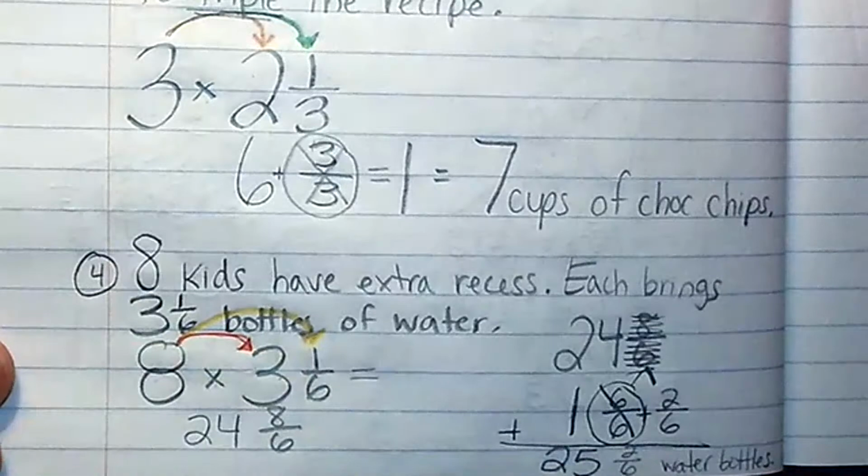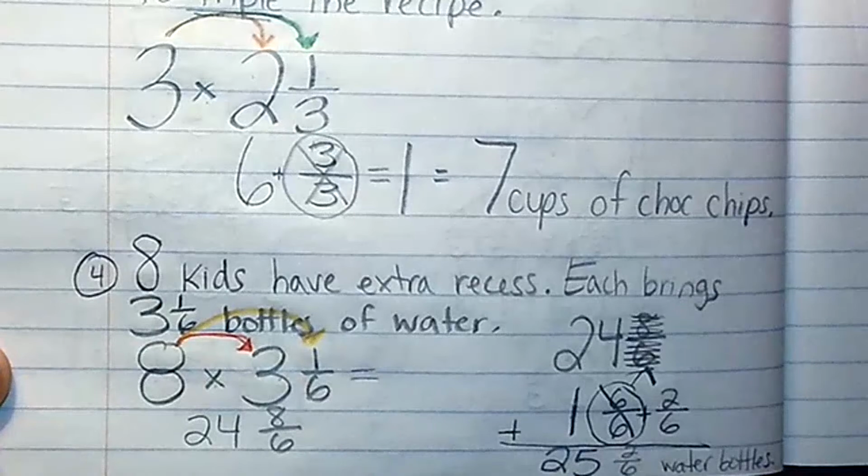And that is how we multiply whole numbers times a mixed number. So that's what we're going to be practicing today. Please take your time, use your notes, and make sure you have no improper fractions with your answers, okay?